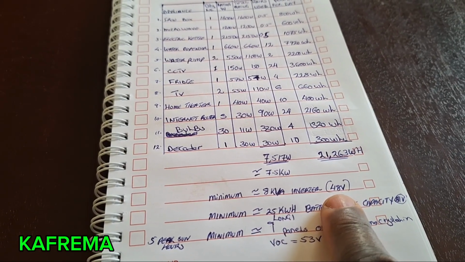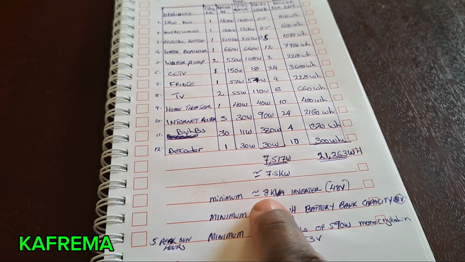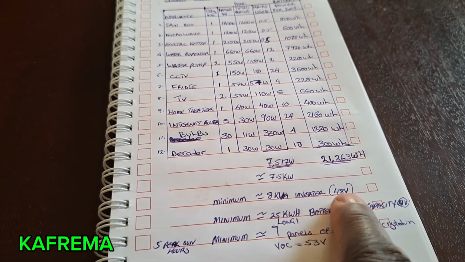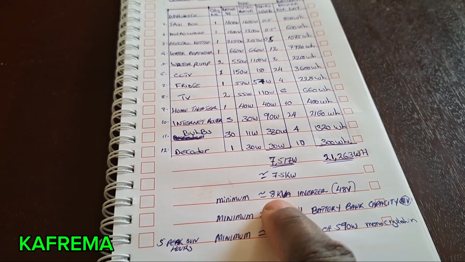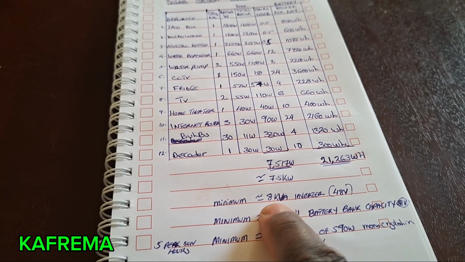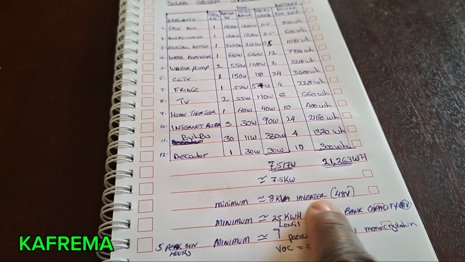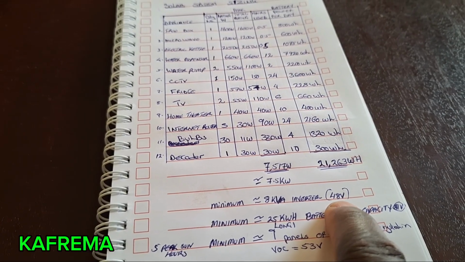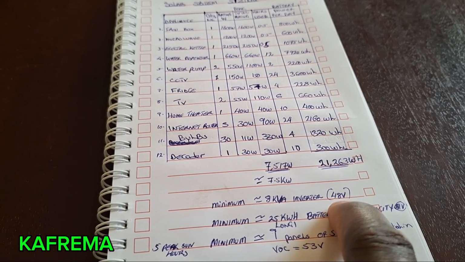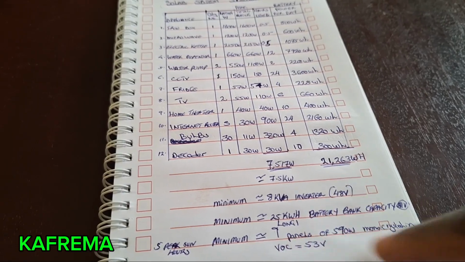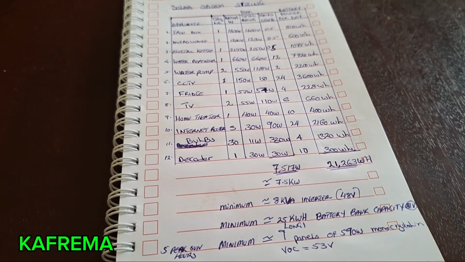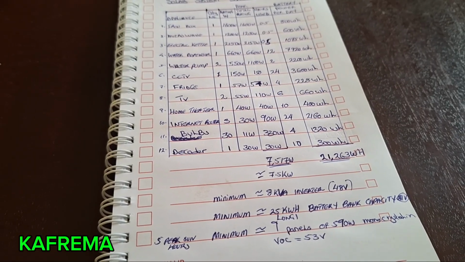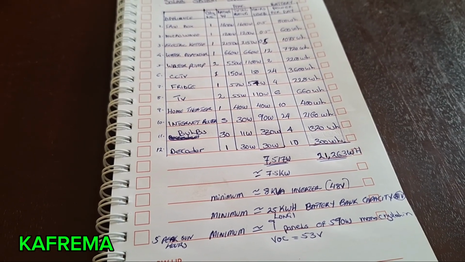To determine the size of the cable, you divide the power you are drawing from that battery, or the power that the inverter is going to provide, by the voltage of the system to get current, and current determines the size of the cable. I hope everyone has understood. If you have not understood, please go to the comment section, ask me any question, and I'm going to answer you.